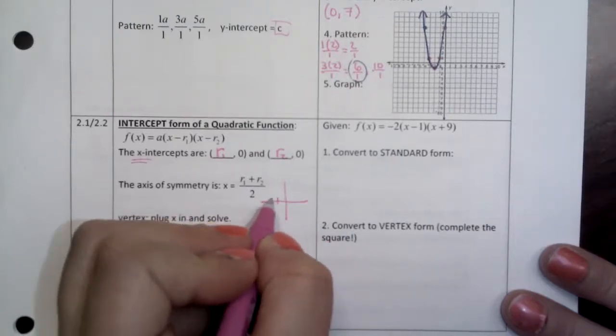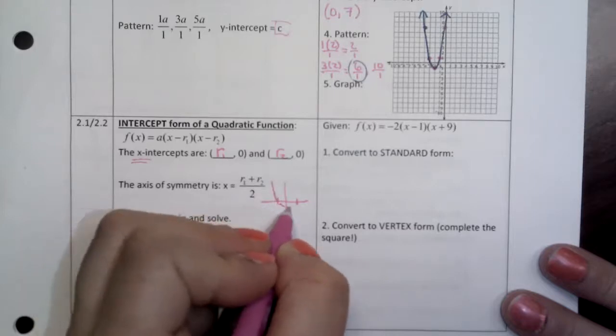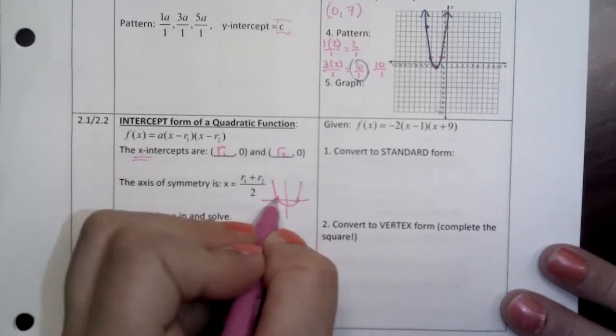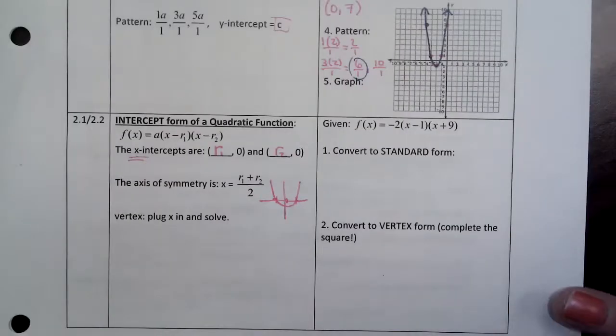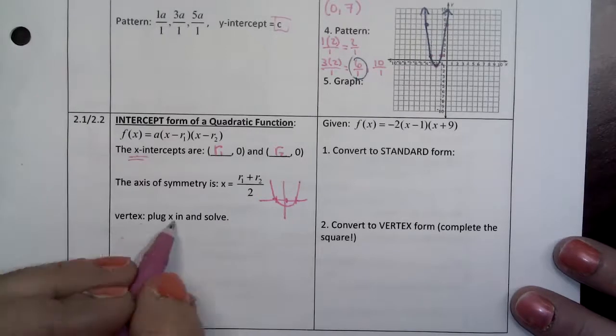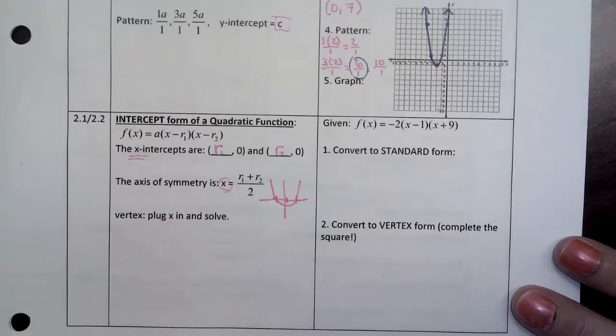So if your r1 and r2 are here, then you're going to add those two together and divide by 2 to get the middle. We're looking for the average. And then your vertex: once you know your axis of symmetry, you'll plug it back in and solve.